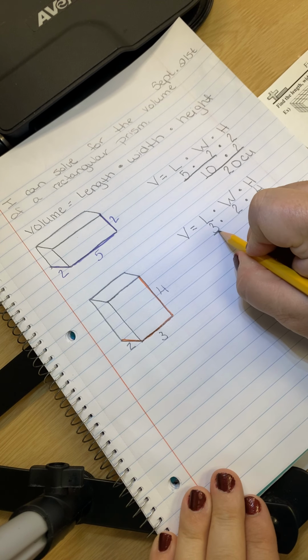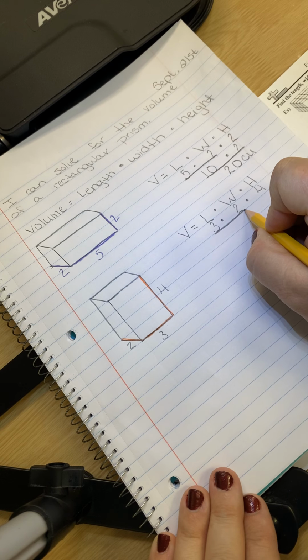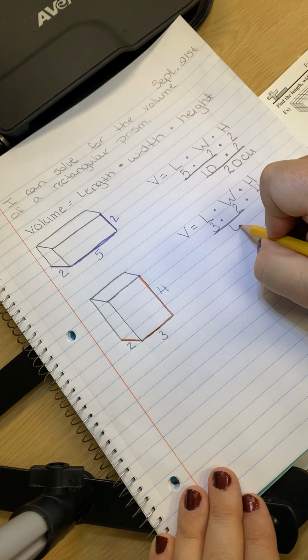So I'm going to start with my first 2 numbers, which is 3 times 2. That's my first operation. And what is 3 times 2?